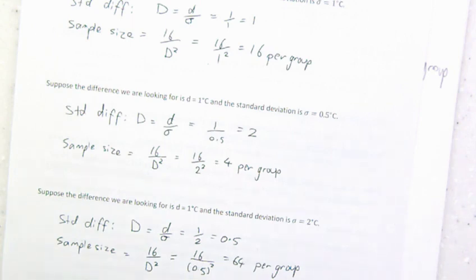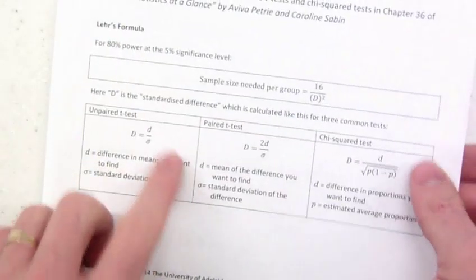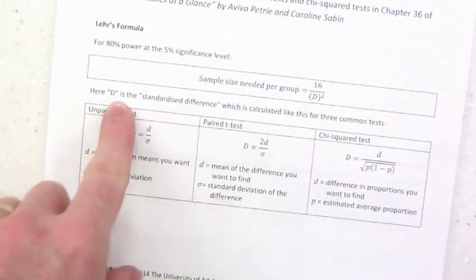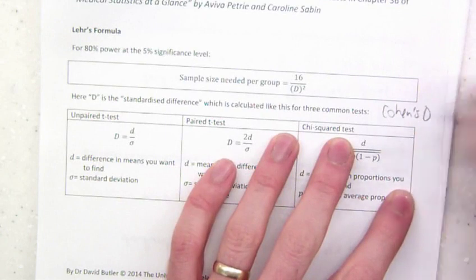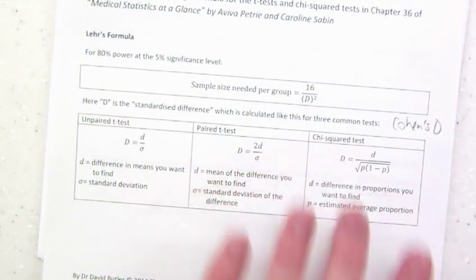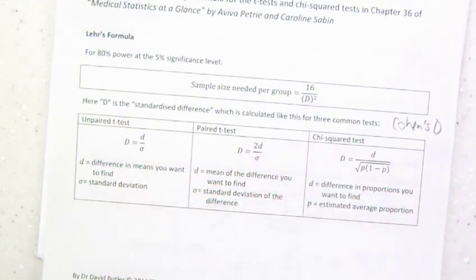What some people call that is Cohen's d, C-O-H-E-N. So this standardized difference here is also known as Cohen's d, C-O-H-E-N. Just so you know.